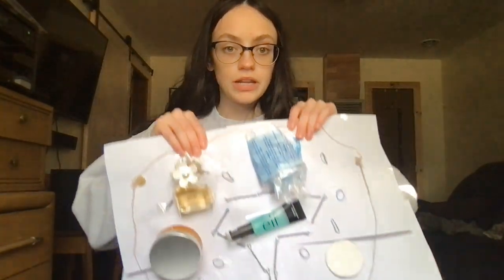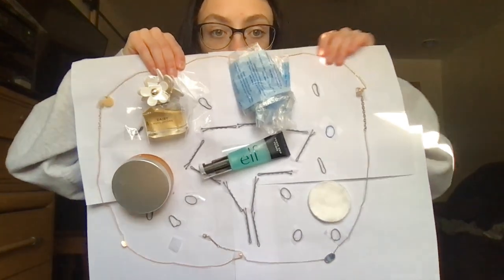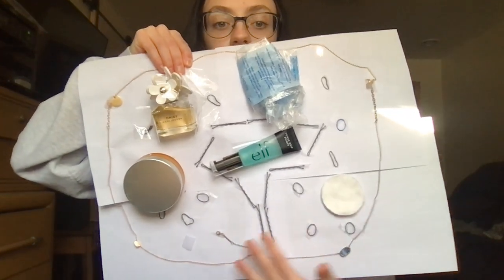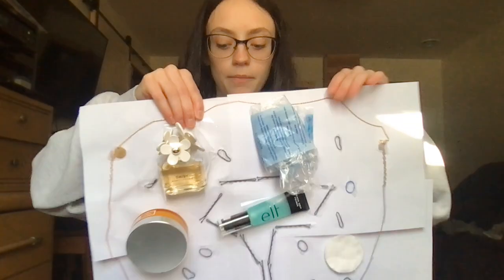The plasma membrane is just the necklaces that go all the way around the cell here. The function of the plasma membrane is to protect and provide structural support for the cell. It basically keeps all the organelles intact and makes sure that nothing goes in or comes out that isn't supposed to.